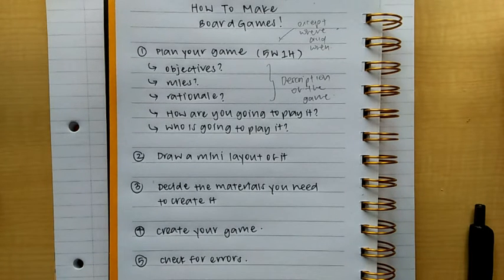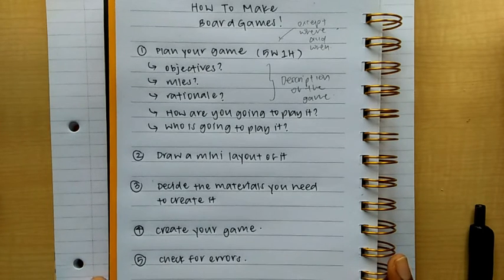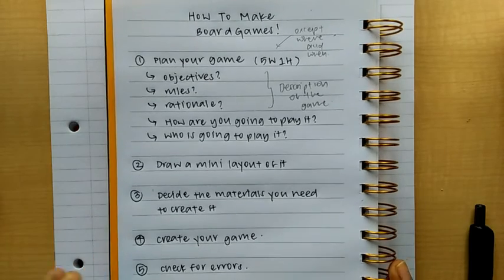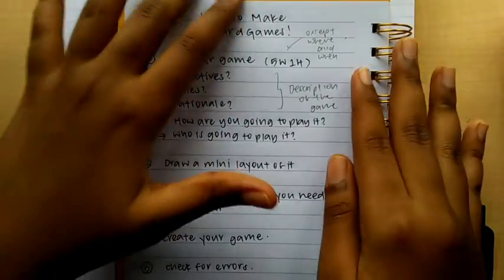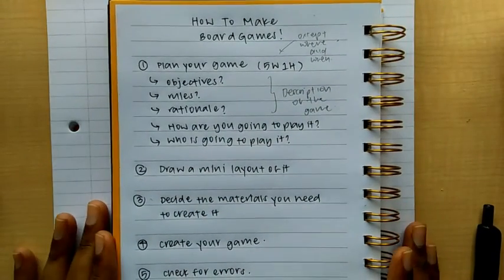In order for you to check for errors, you have to play the game to see if it's really playable, to see if it's fun, and to see what other features you could add to this game to make it more interesting. Yep, so on and so forth. So these are the 5 golden steps to make your board game.